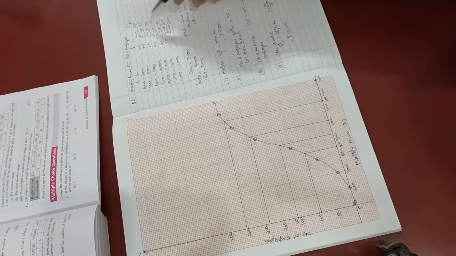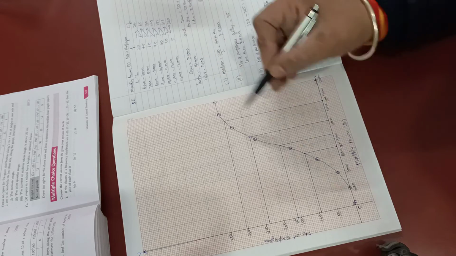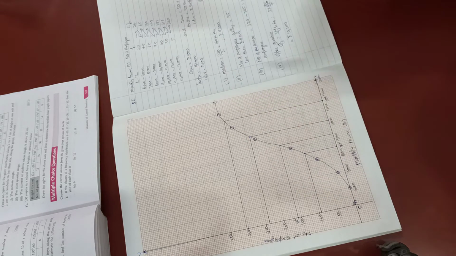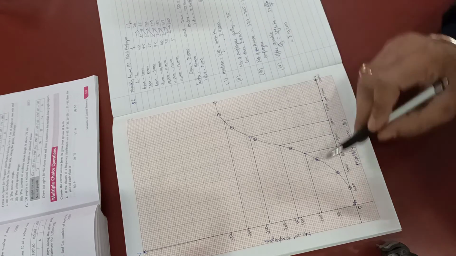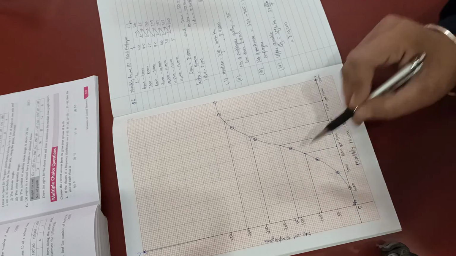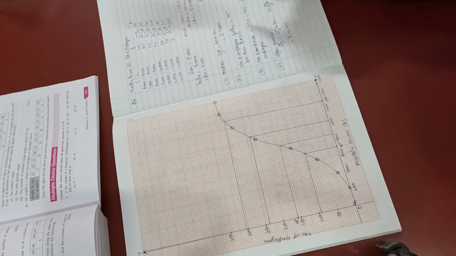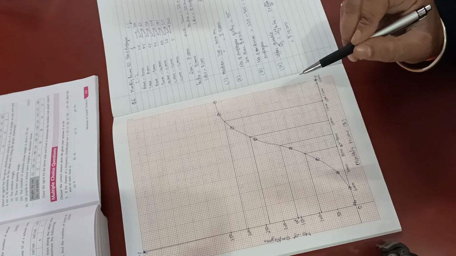So you see, 1 mark is for the cumulative frequency, 1 mark for the correct plotting, and then there are 4 parts, 1 mark each. But you will get these marks if and only if the guiding lines are there. If the guiding lines are not there, you will not get a single mark, although your answer may be correct. So it is very important.